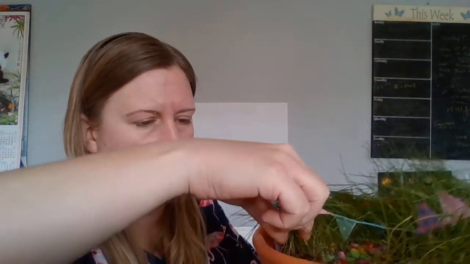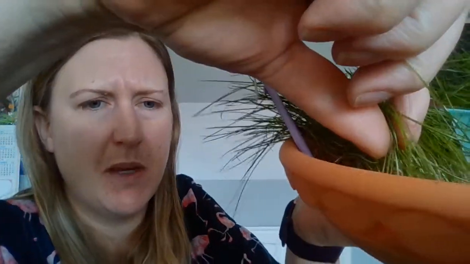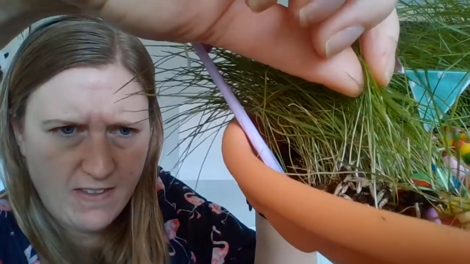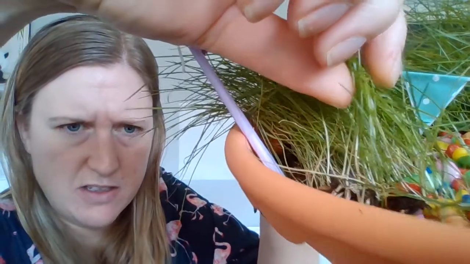Grass is a very easy thing to draw. There were also some little seeds. Oh, here we go, it's beautiful. This is grass seeds. You might just be able to see. There they are, look, the little seeds that have grown into grass. And their roots are under the ground.